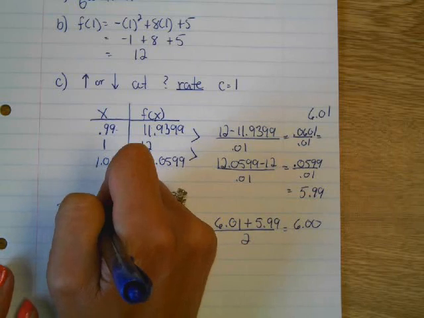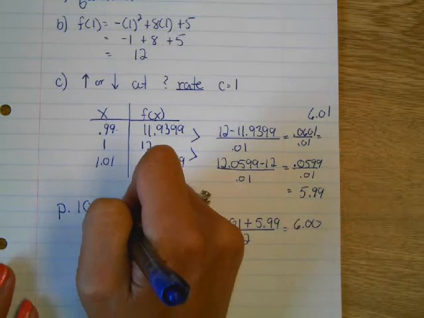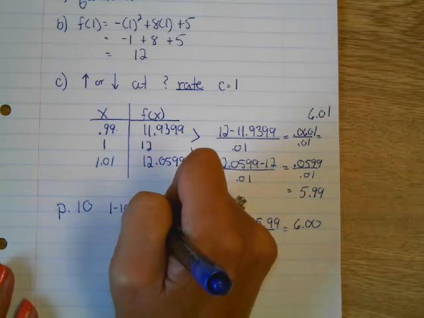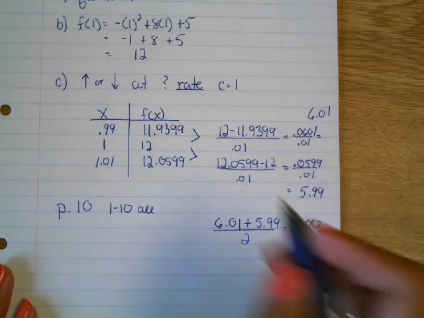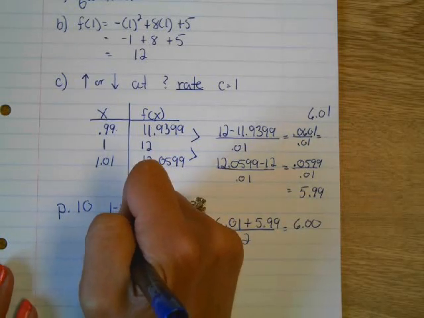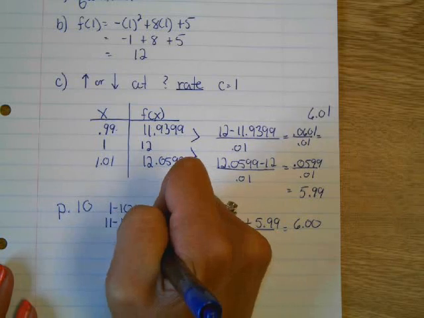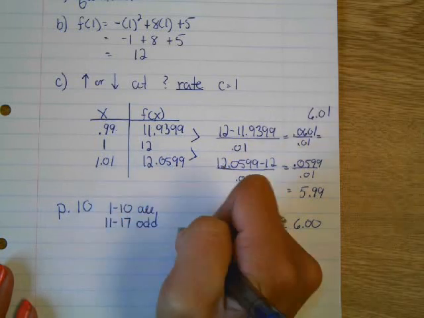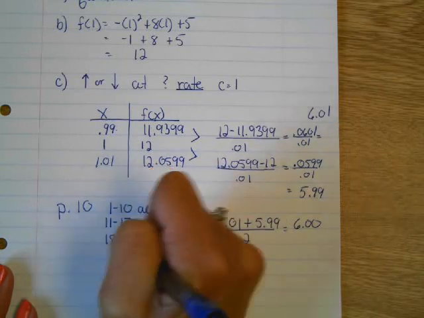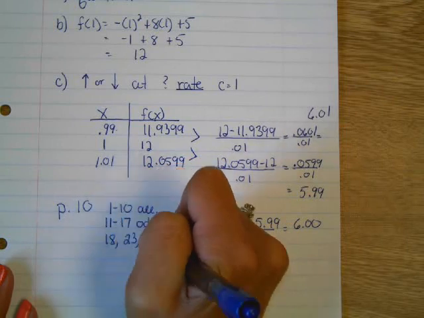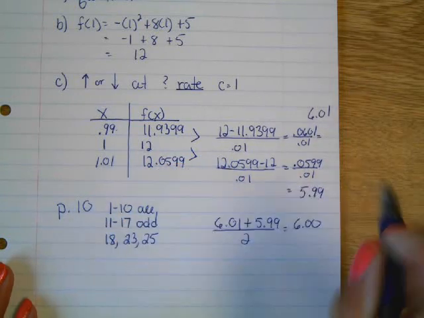Your assignment tomorrow is going to be on page 10, 1 through 10 all. Again, this is your in-class work tomorrow. If you want to get started on it ahead of time, you can. 11 through 17 odd, 18, 23, and 25.